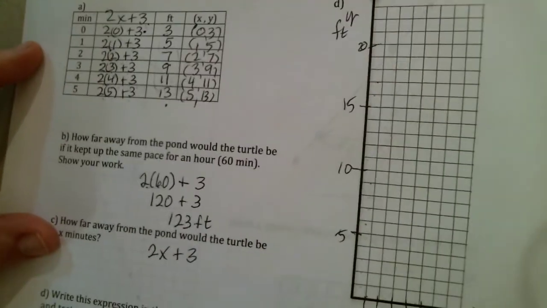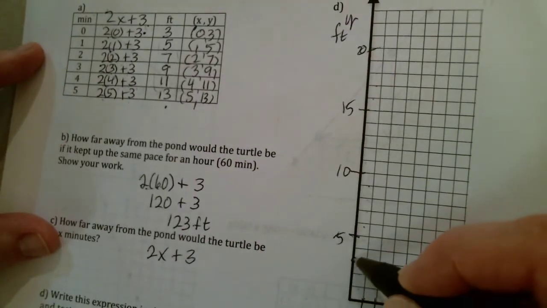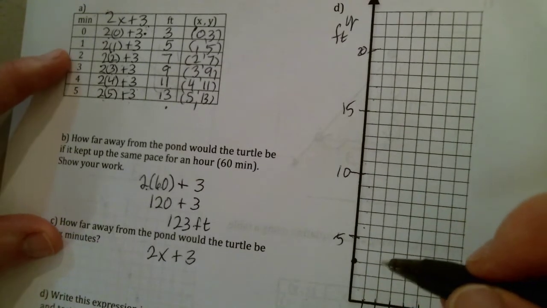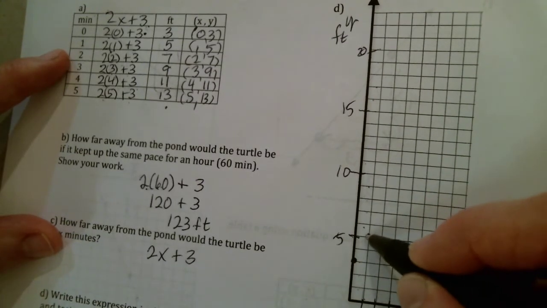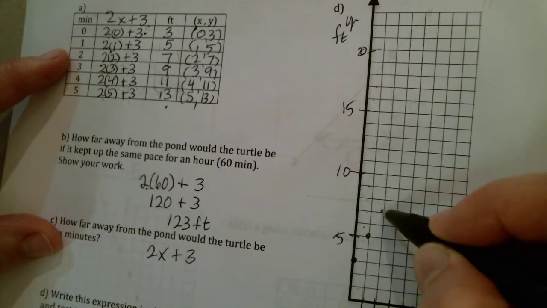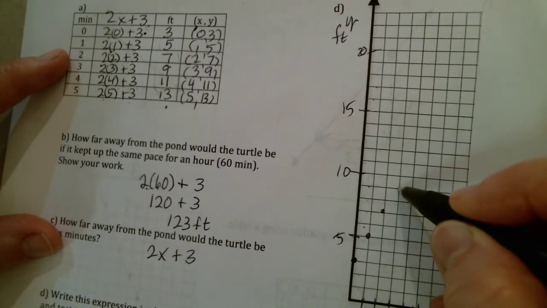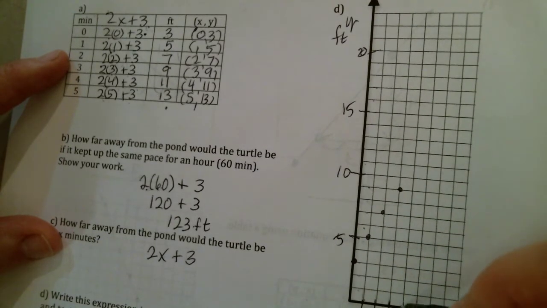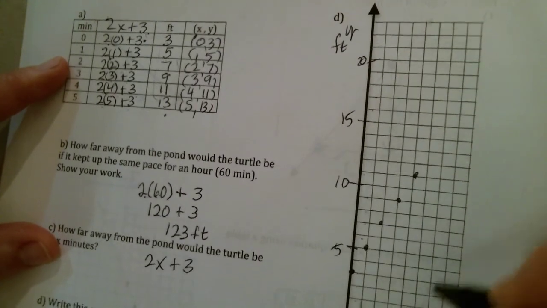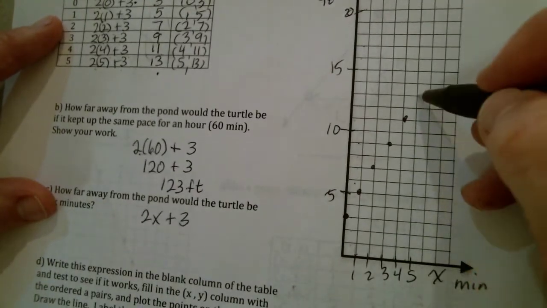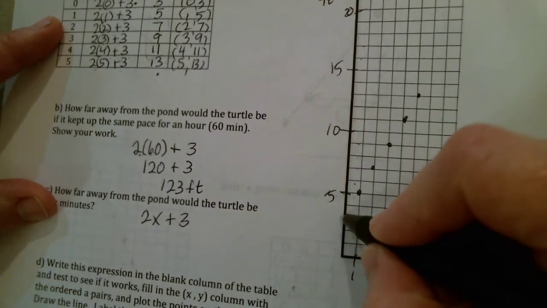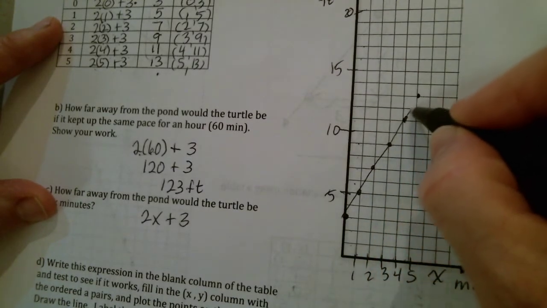Okay, so we have 0, 3, and we have 1, 5, 2, 7, 3, 9, 4, 11, and 5, 13. So here's our line right here.